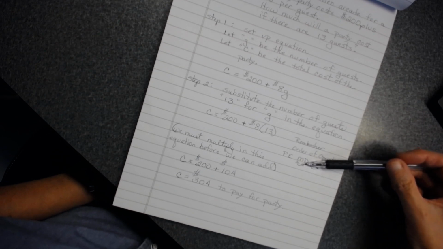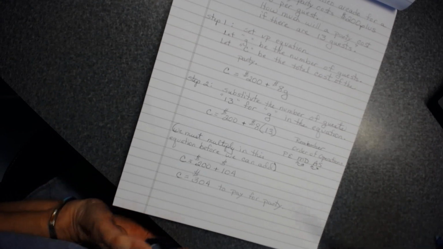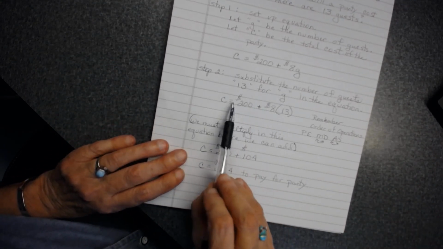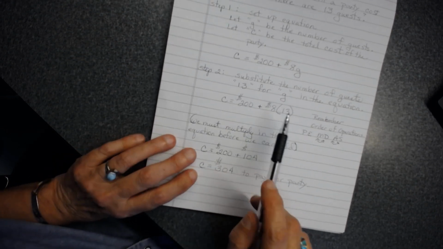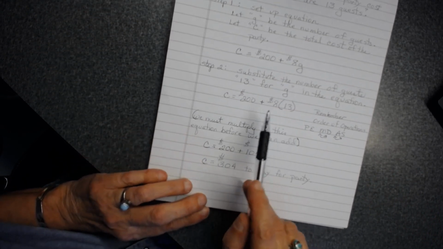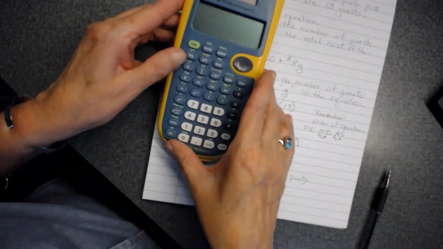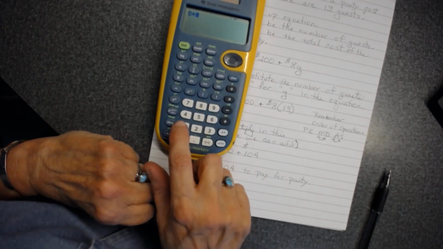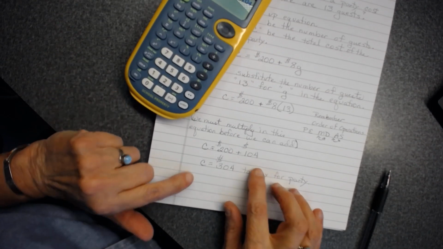Multiplying and dividing are interchangeable. Adding and subtracting are interchangeable. Okay, so in this equation, multiplying, we've got to multiply before we can do anything else. So let's do that. 8 times 13, and you guys know how to put this into your calculator. 8 times 13, enter, and we get 104.